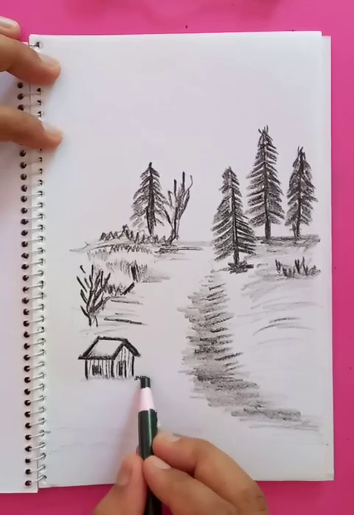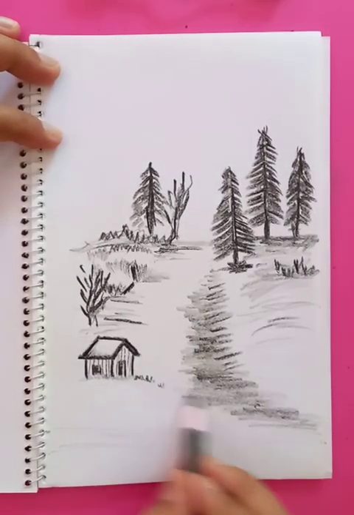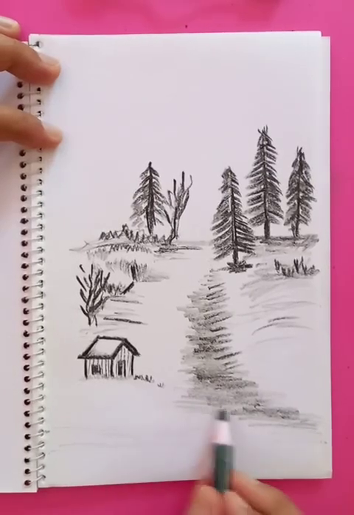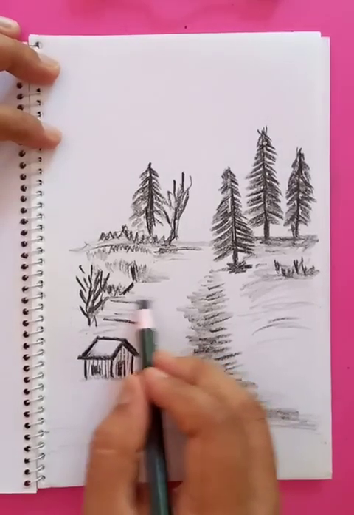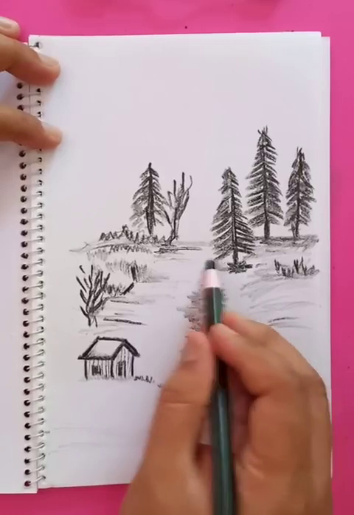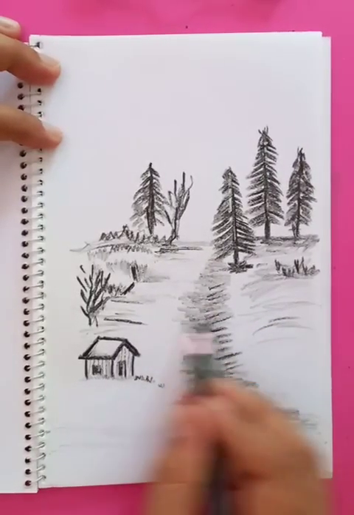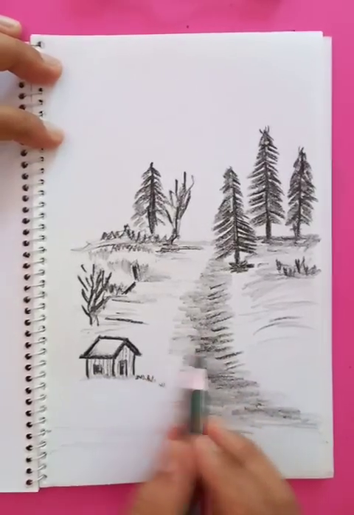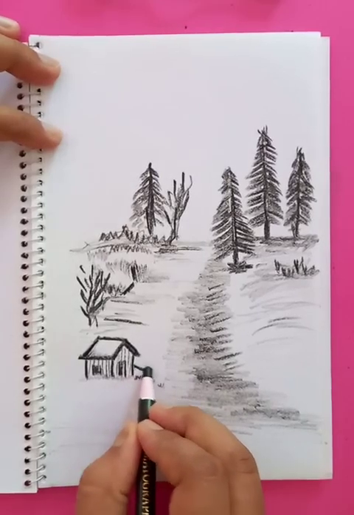See, there's a road which is just coming downwards to these roads. And there's a fence.